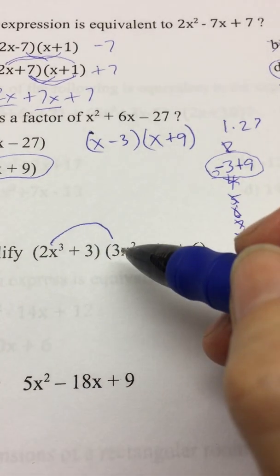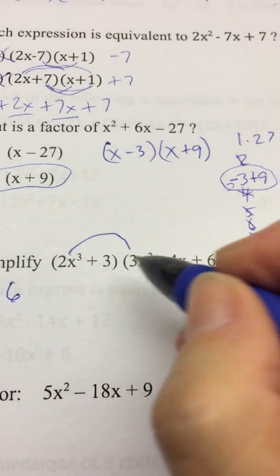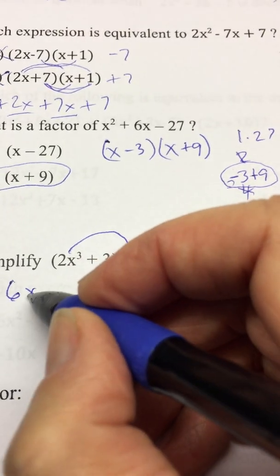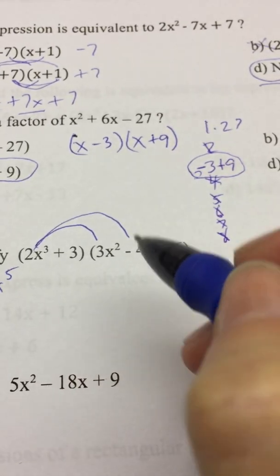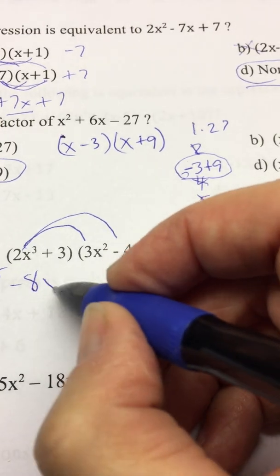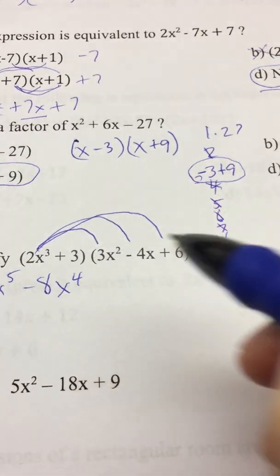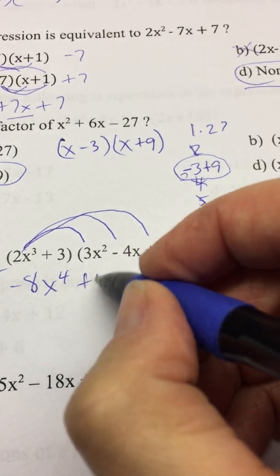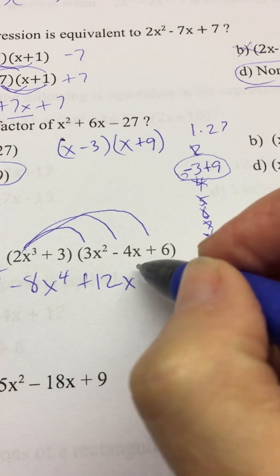Multiplying, you multiply the big coefficients, add the exponents. 2 times 3 is 6. X cubed times x squared, you add them, that's x to the 5th. 2x times the next piece. 2 times -4 is a -8. X to the 3rd times a single x is x to the 4th. And then take this times the last piece. 2 times a +6 is a +12. And x cubed times no x's is still x cubed.